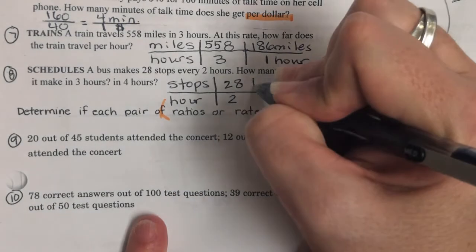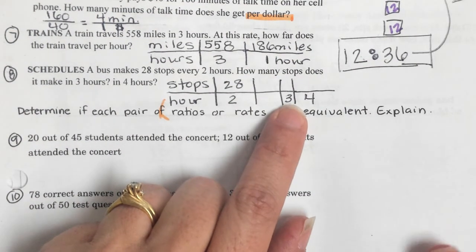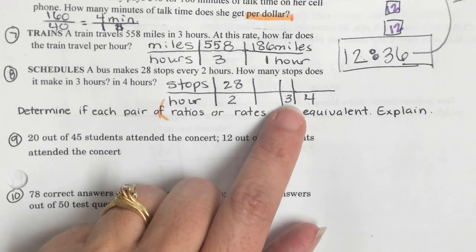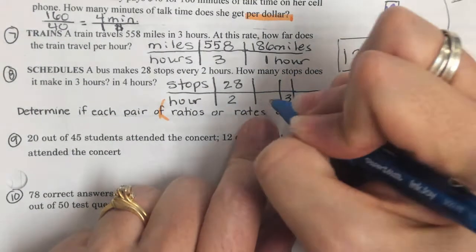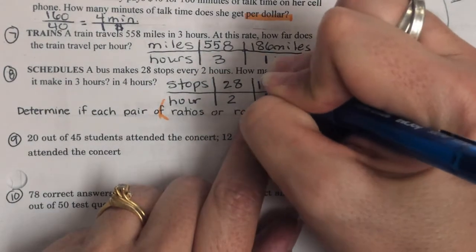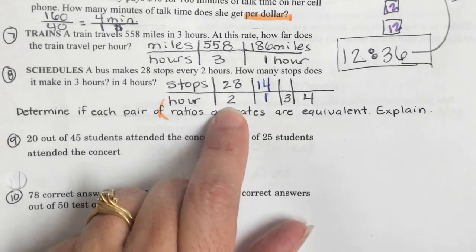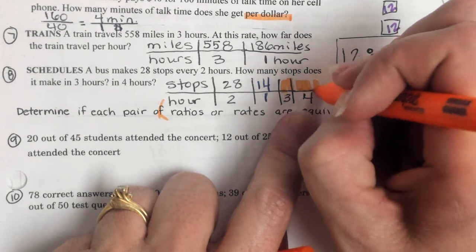But we gotta kind of slow down. We can't jump from 2 to 3. We kind of need to find out how much is 1. Does that make sense? So in 1 hour, how many stops do they make? 14. Okay, so you've got 1. Okay, you've got 2. These are the 2 answer boxes.